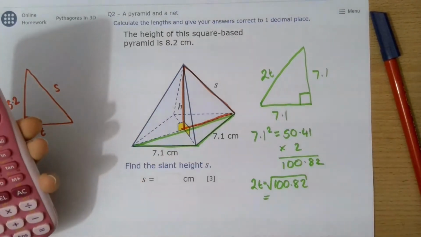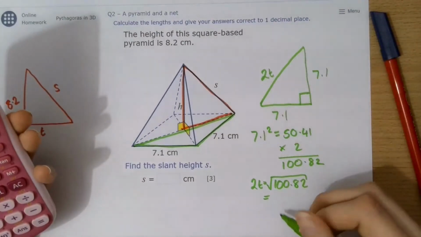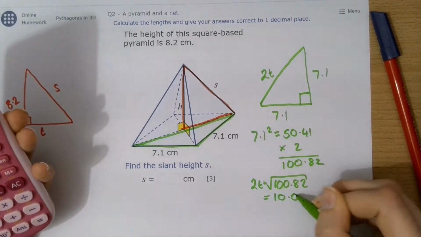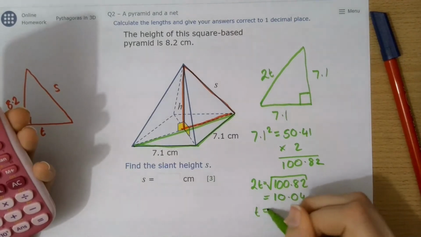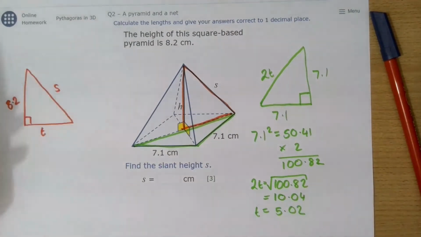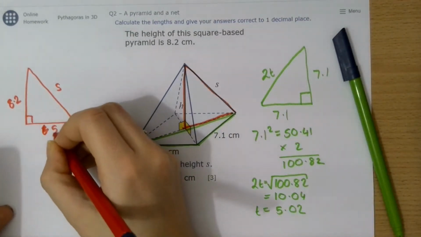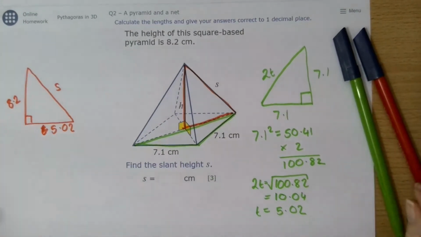Okay, 10.0409. So give your answer to one decimal place, but keep your working to two decimal places. 10.04. Now if 2T is 10.04, that means that T is 5.02. Excellent, now we know T is 5.02. And we can find S.